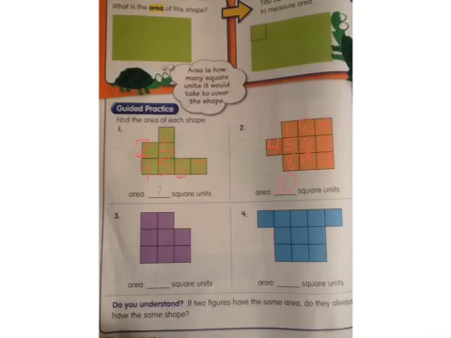Let's take a look at the bottom shape. Number 3. We have 1, 2, 3, 4, 5, 6, 7, 8. That would be 8 square units inside number 3. And then number 4. 1, 2, 3, 4, 5, 6, 7, 8, 9, 10, 11. That would be 11 square units, okay?